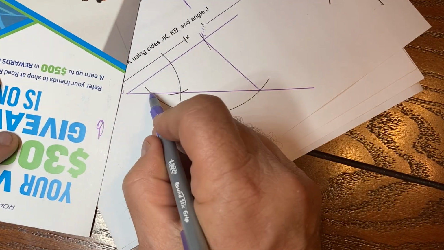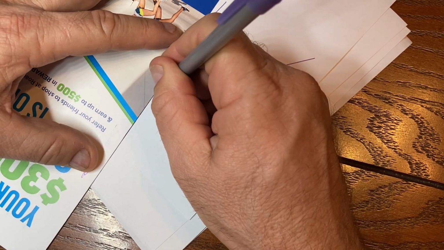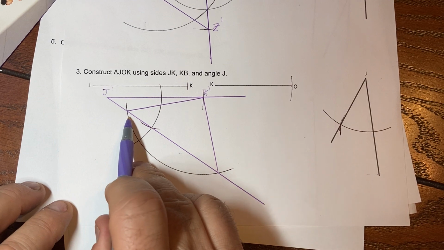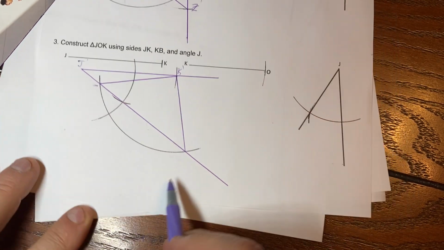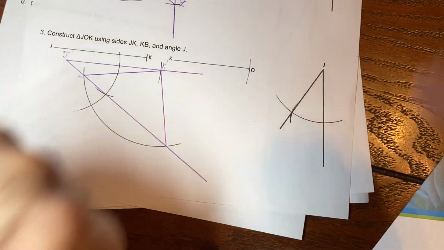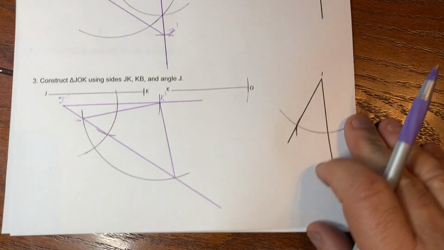Maybe K can go right here. Maybe K can go right there. So I don't know, do I put an O there or do I put an O there? I wonder why people miss this.